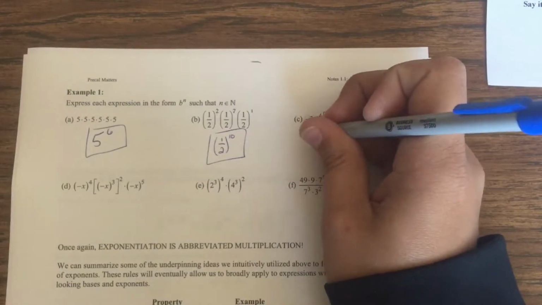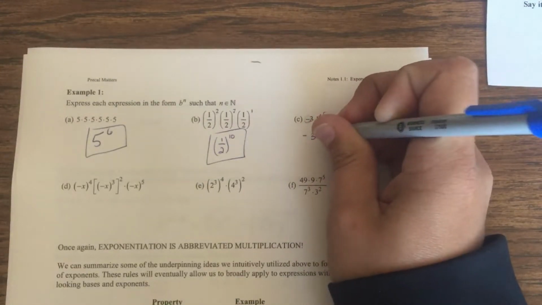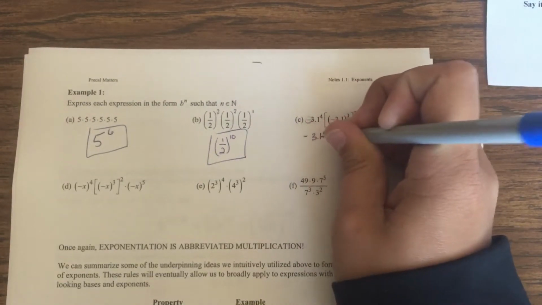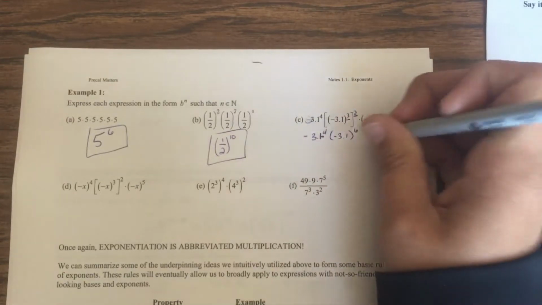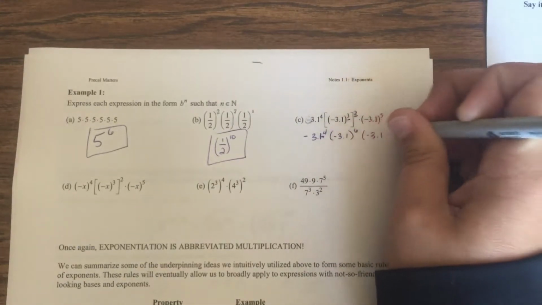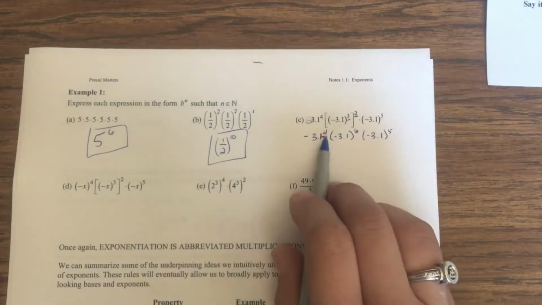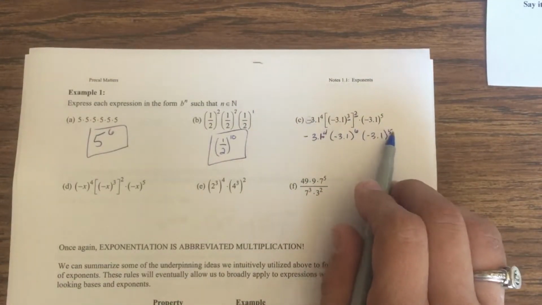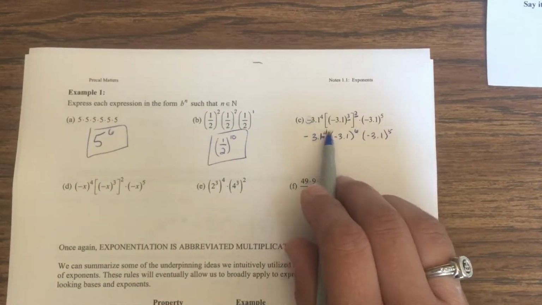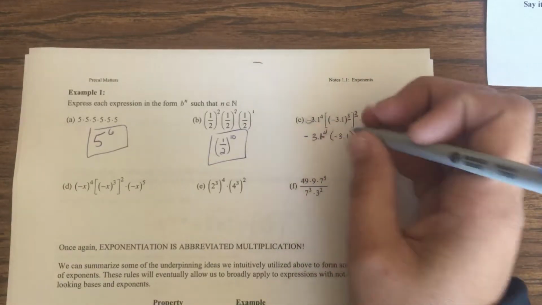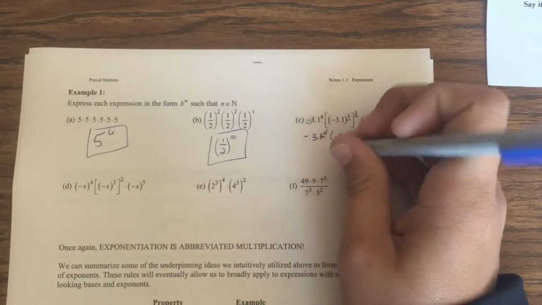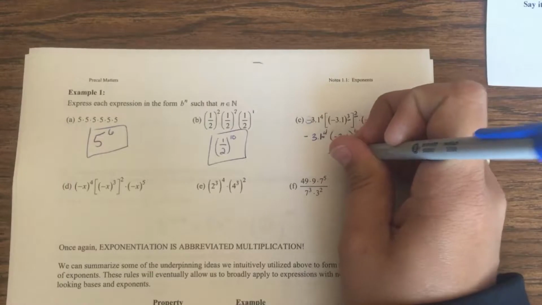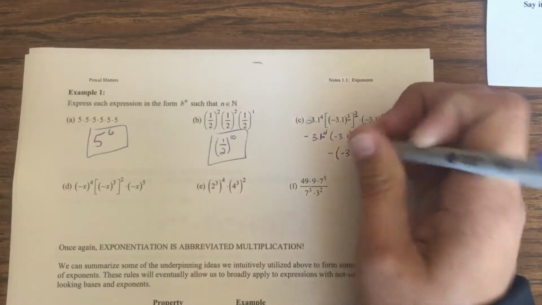So this is really the negative of 3.1 to the 4th times -3.1 to the 6th times -3.1 to the 5th. So I have 4 of them, I have 6 of them, I have 5 of them. So that's 11, 12, 13, 14, 15. So I have 15 of them with a negative in the front. So this is the negative of -3.1 to the 15th.